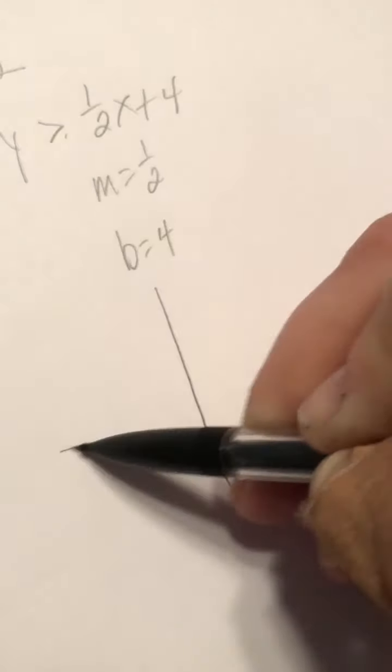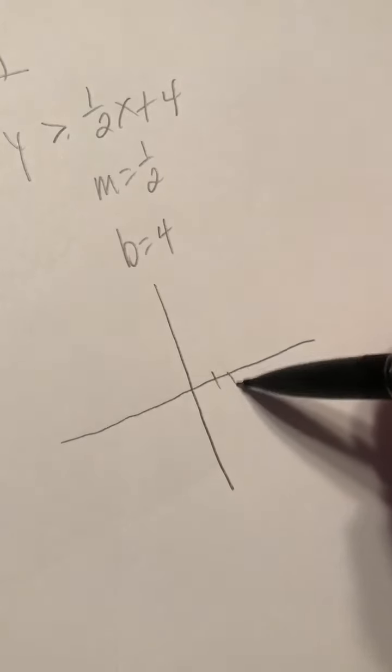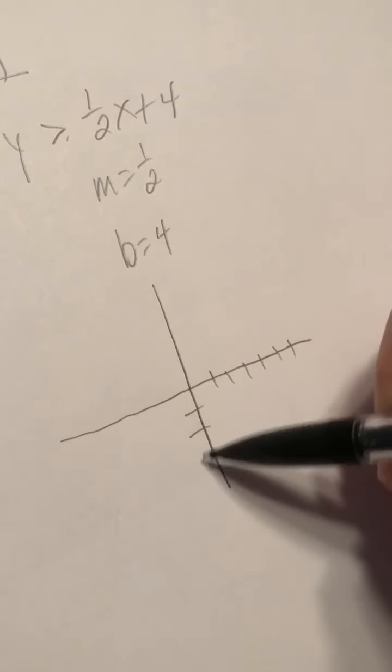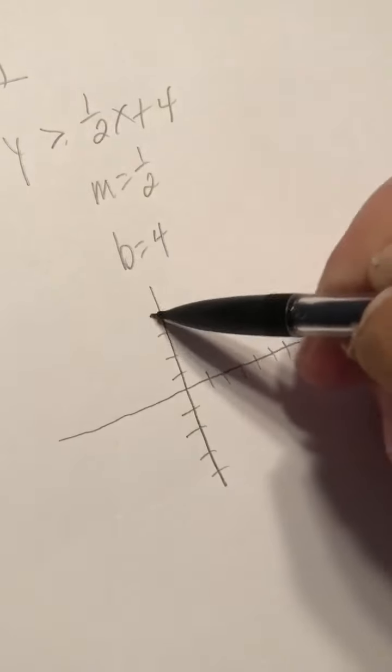They won't tell you all the rules. Graph y is greater than 1/2 x plus 4. When you see this inequality, you need to know that we still name our m, our b, but when we get to graphing, we're going to have to decide on solid, dotted, shading, and all of that. Some of you are forgetting shading. Okay, we need to remember everything.